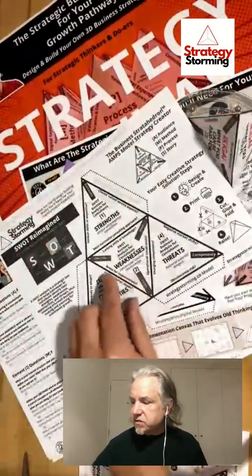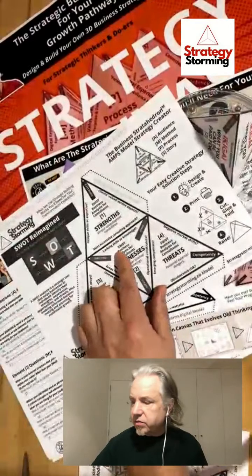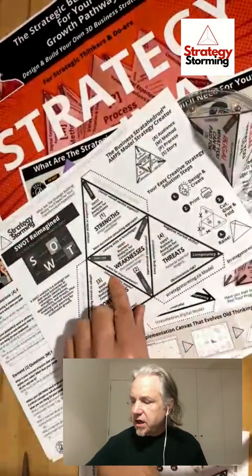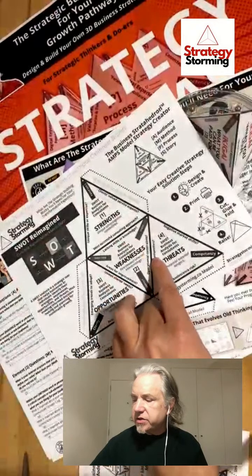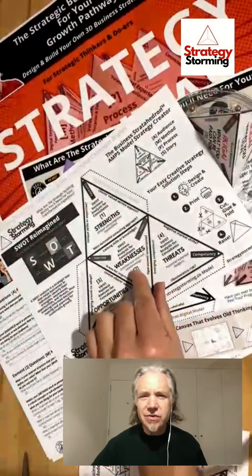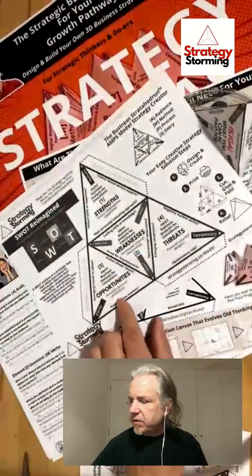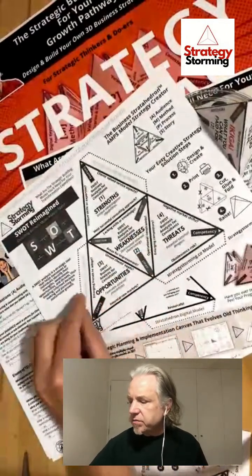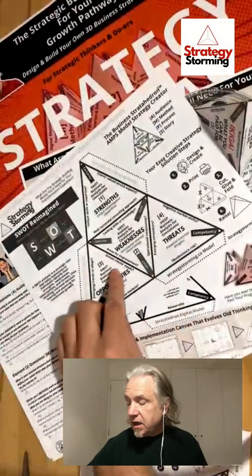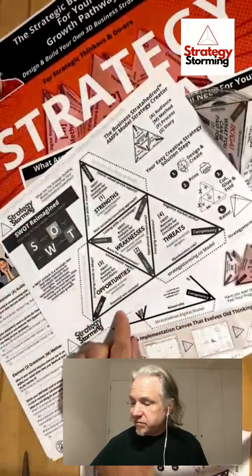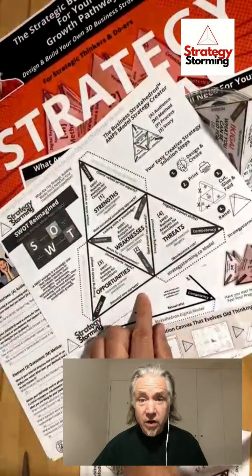So with weaknesses, what are the three questions that are really important? Lacking skills or knowledge, areas for improvement, and operational constraints. How you answer those specific questions is really key here. And then with opportunities, the three core questions are emerging trends to adopt, unmet client needs, and potential new markets. So what are those?